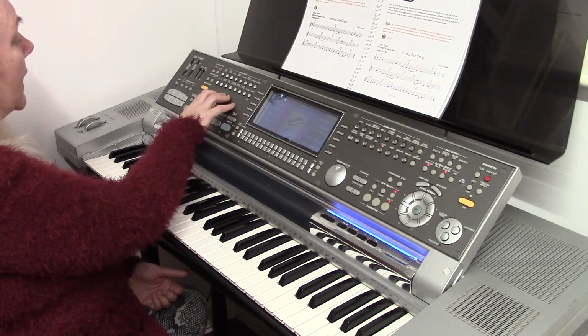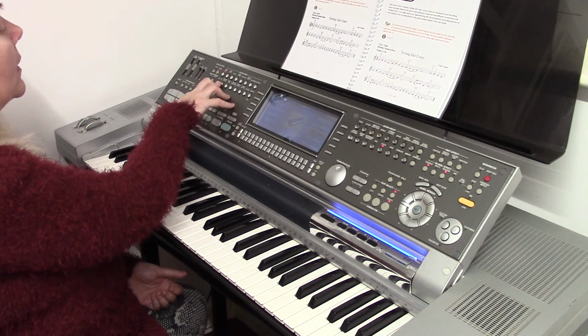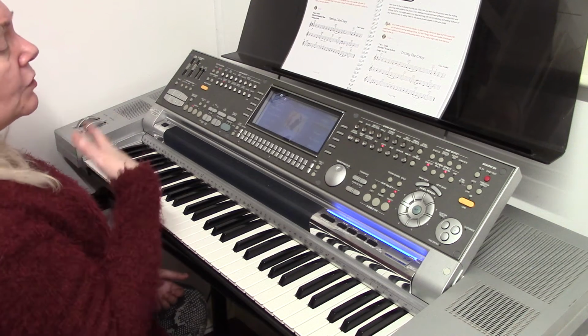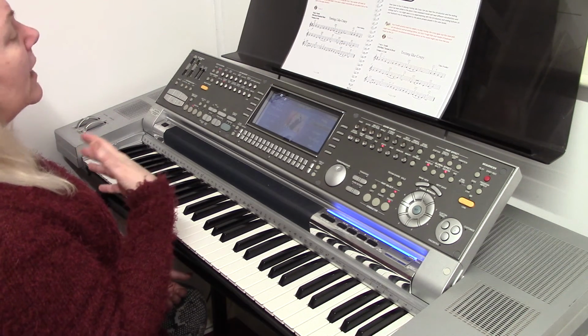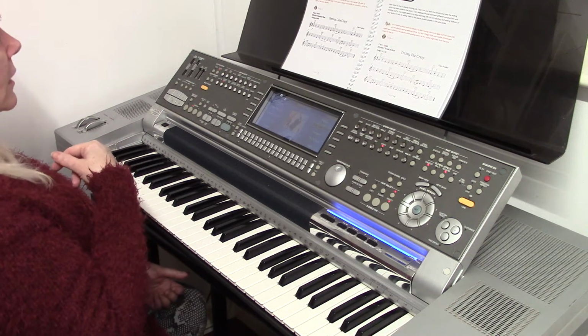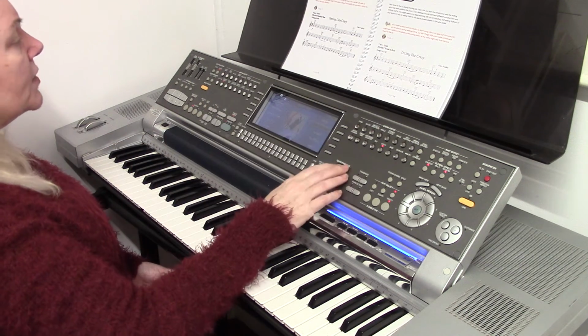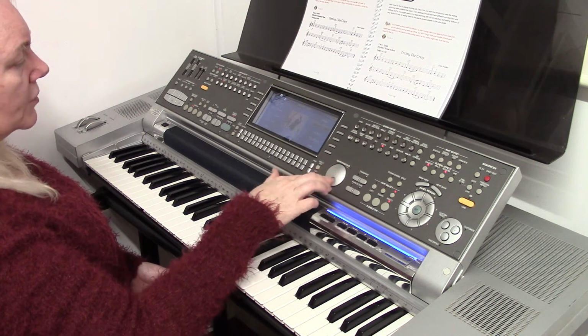Now the suggested rhythm is in the modern dance section. So if you haven't got that beat on your keyboard, then use any modern dance like house or anything like that, it will fit nicely. You also need it on 140, which I'm doing now.